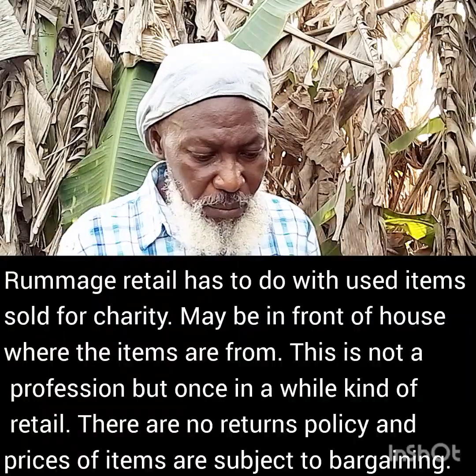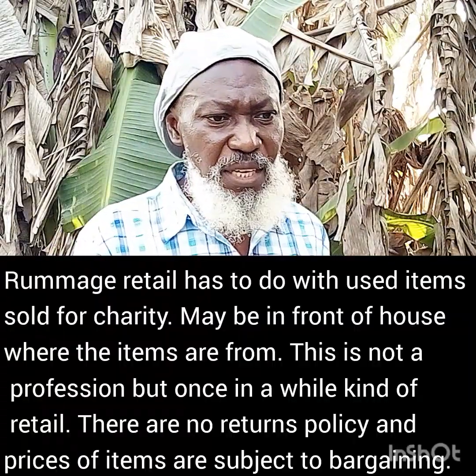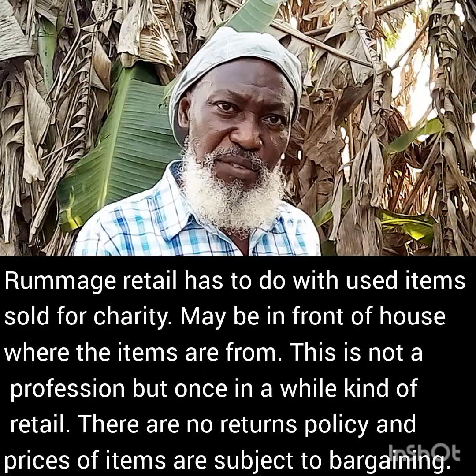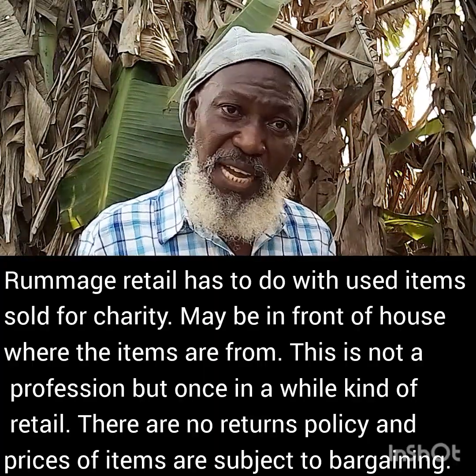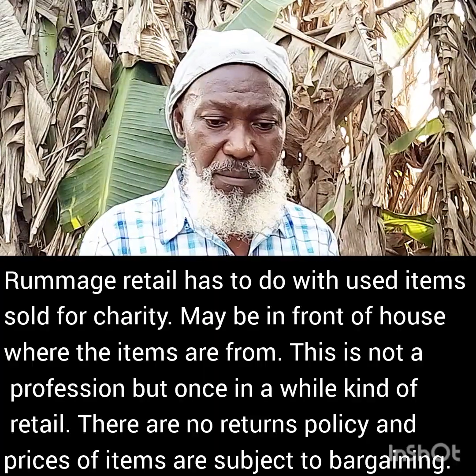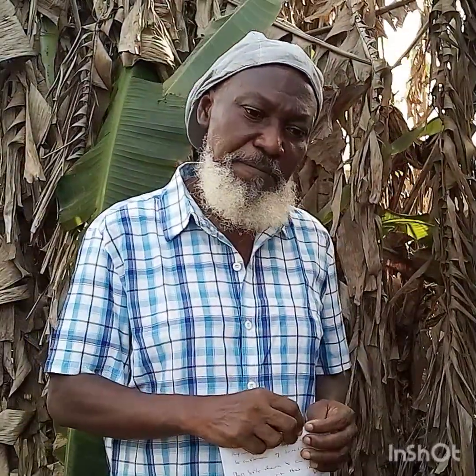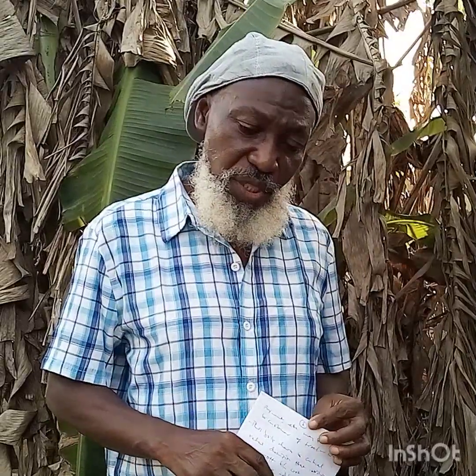Okay, that's just the hawkers. Then we have the rummage. The rummage retail, that's where some people display most of their items, from used clothes in their houses, in front of their houses, and sell for charity. And then we have another form, which is also retail anyway. Besides the rummage, we have the street hawking.